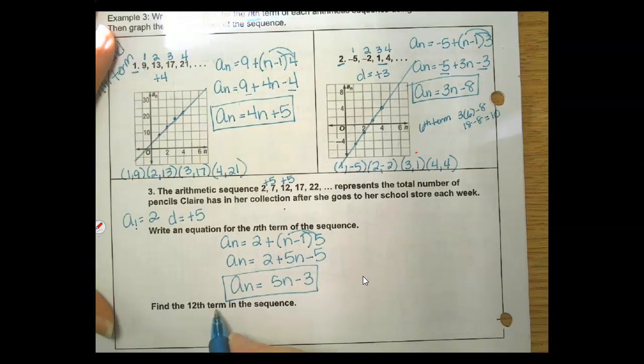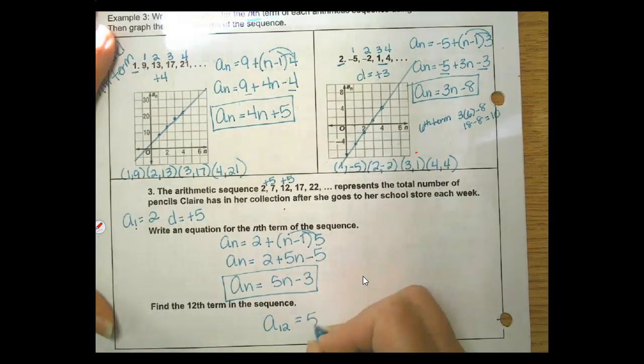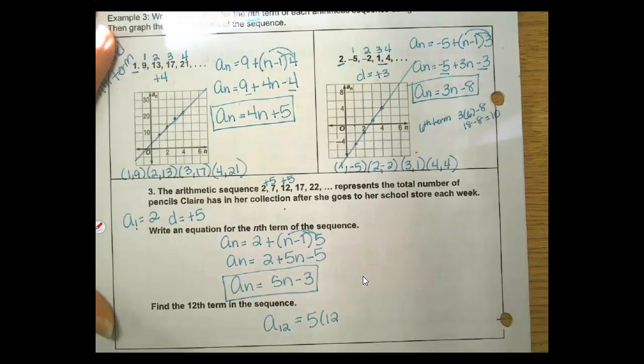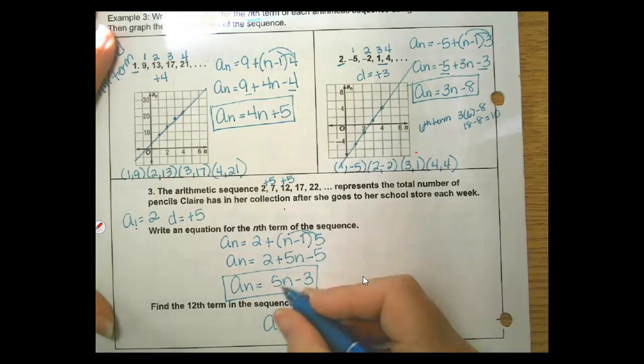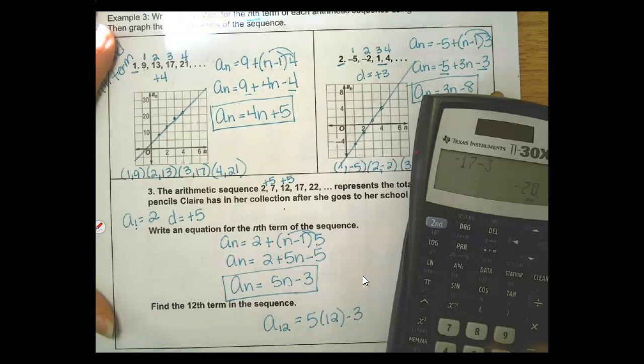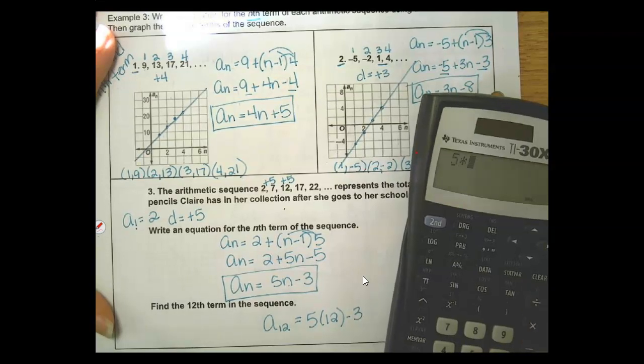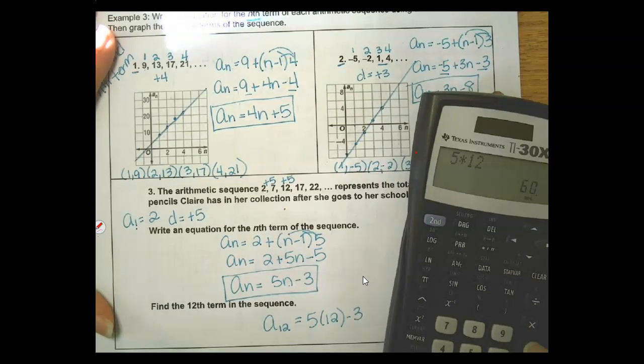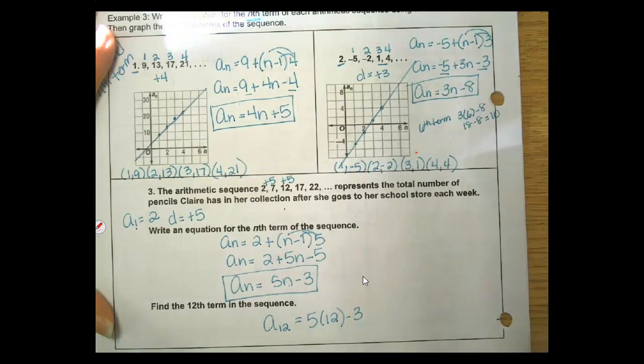Now find the 12th term. Sometimes they will put the 12 here so you know you're talking about the 12th term. And you're going to say 5 times 12, because that's the term, minus 3. And then here we can use our calculators. 5 times 12 minus 3. So the 12th term is 57.